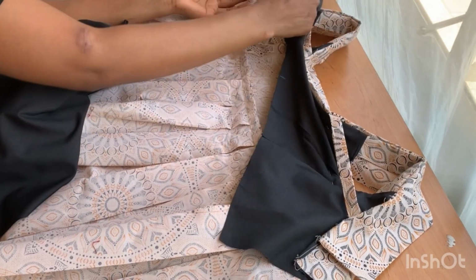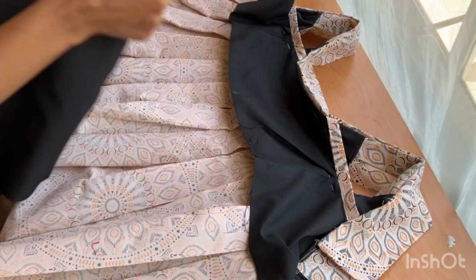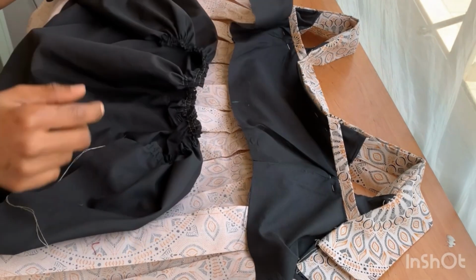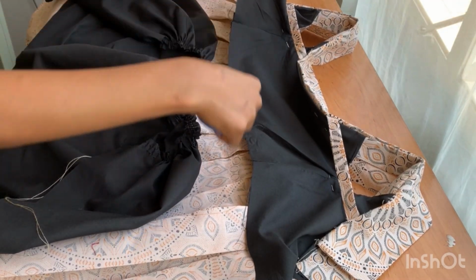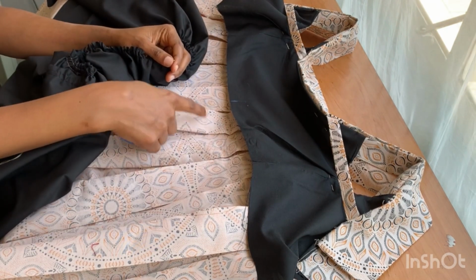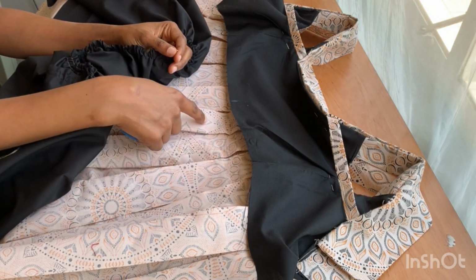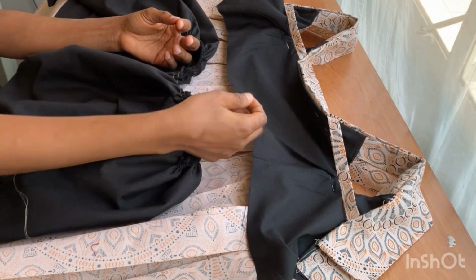So I'm done joining the skirt part of the material to the material. Can you see that? So the next thing is also to join the lining to the lining part. So for the lining, all I did was to double whatever measurement I have here and I gathered it. Okay, I don't need to go through the stress of pleating all this, because this is just the lining and it will be covered inside.